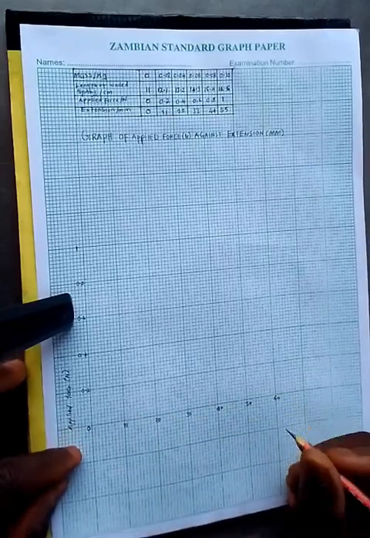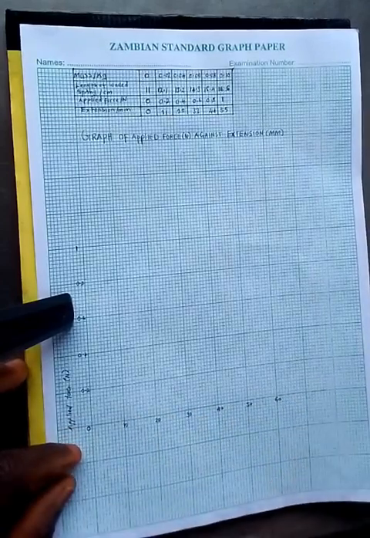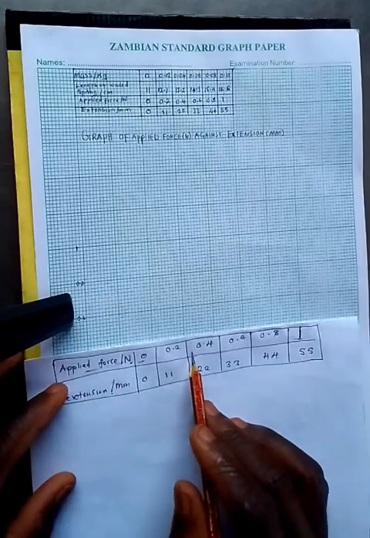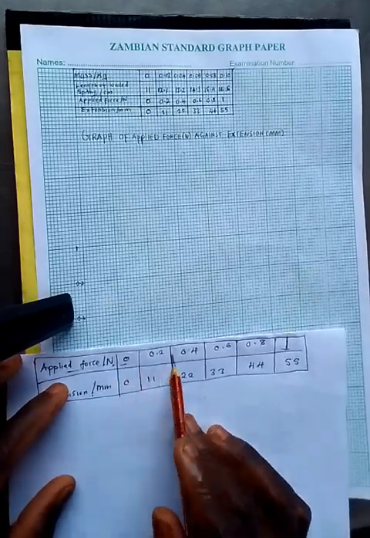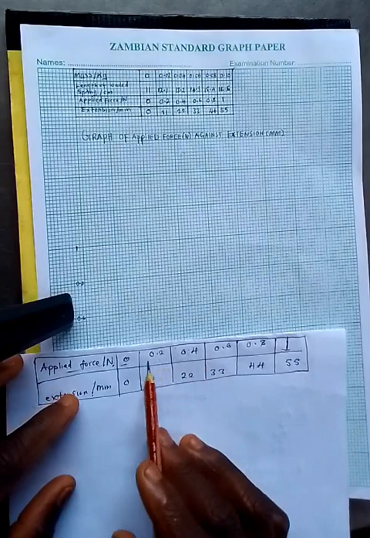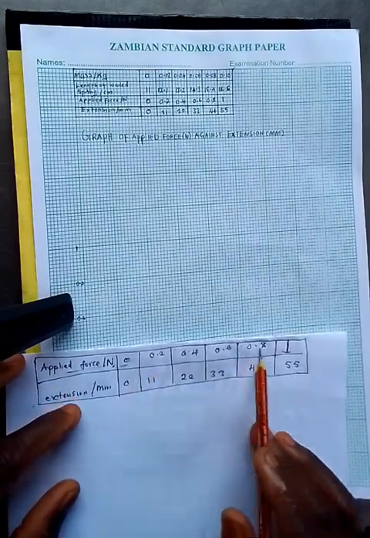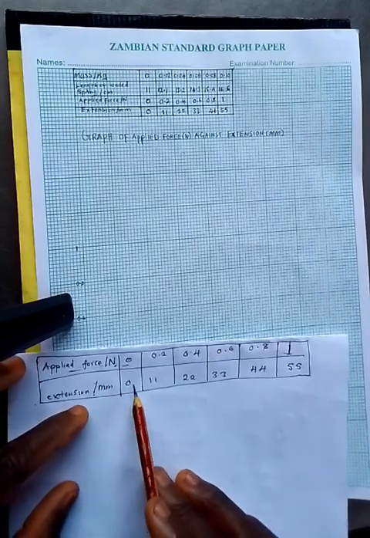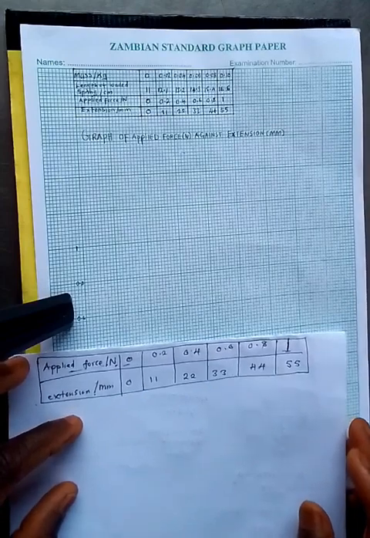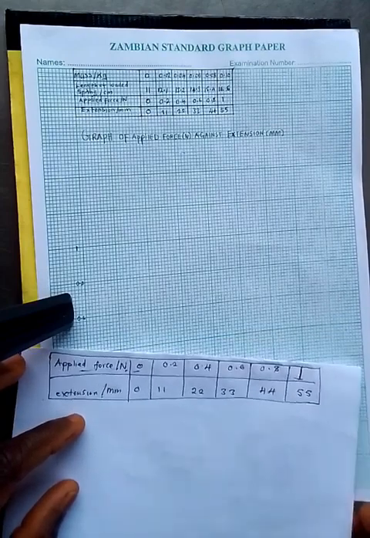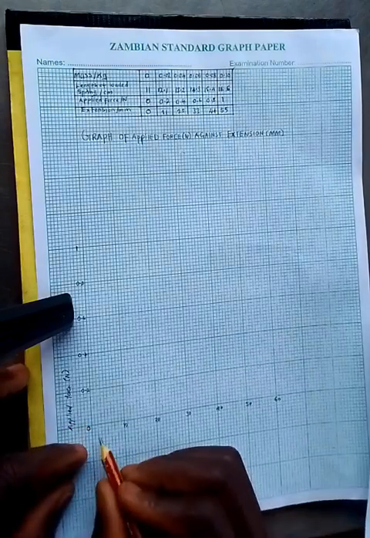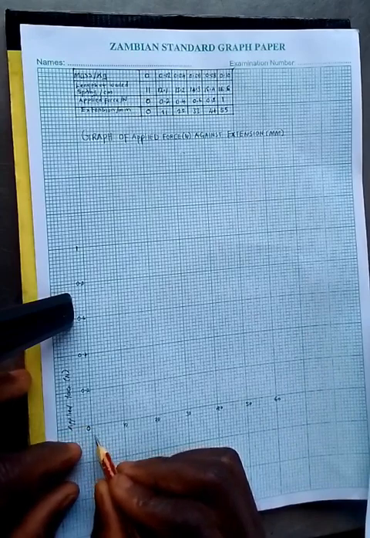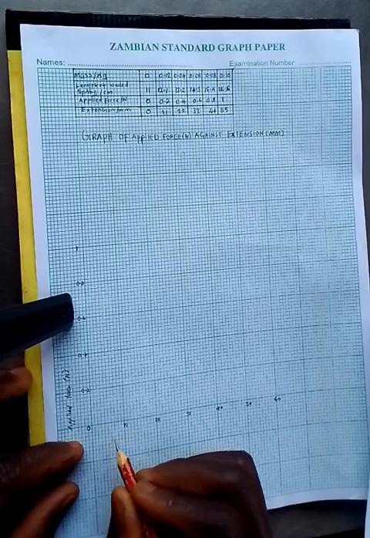This one is 60. So now we need to know, since as for the applied force, we have just taken the numbers the way they are. The range is just arranged in order like that. But as for the extension, they are not arranged in order. So what are we going to do? We need to know what each small box in a 2 centimeter is representing. So we have, in a 2 centimeter, 10 small boxes.